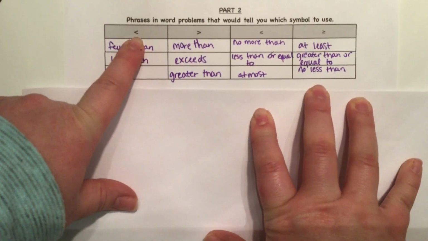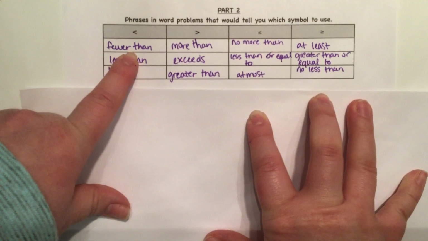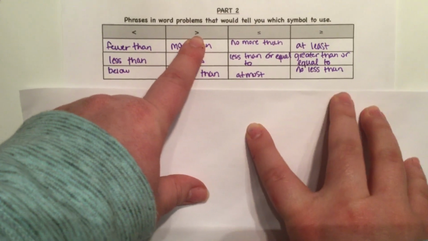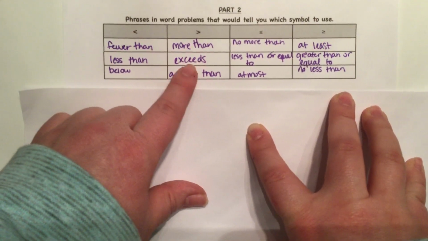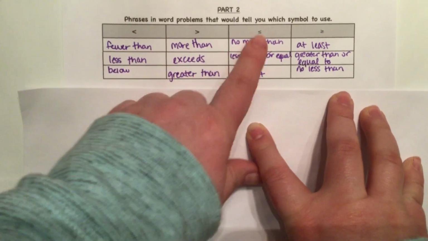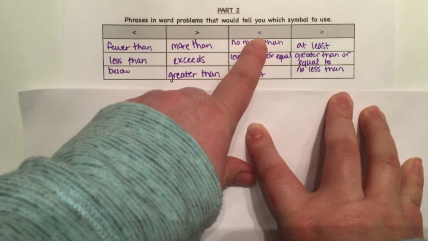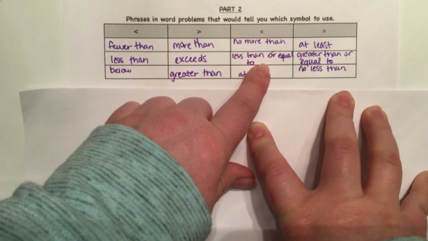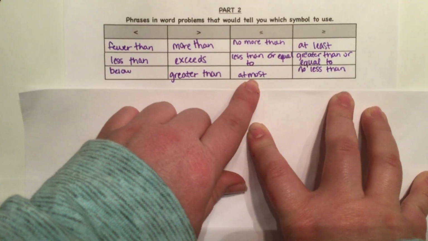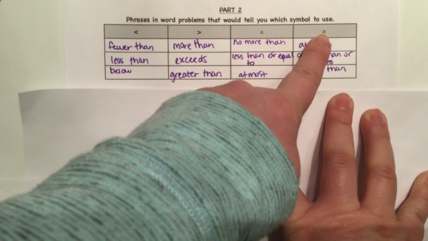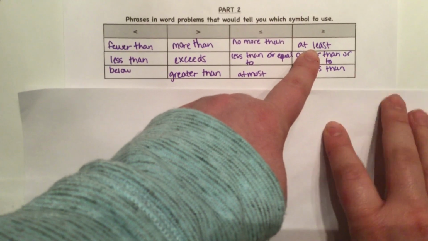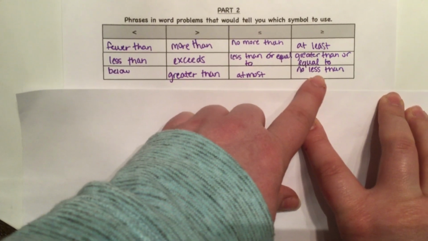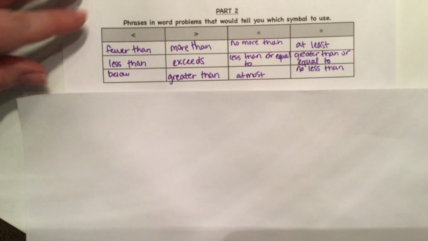If we've got the less than sign, some words that we can look for are fewer than, less than, below. If we've got the greater than sign, some words to look for are more than, exceeds, greater than. If we've got the less than or equal to sign, some trigger words are no more than, less than or equal to, at most. If we've got the greater than or equal to sign, some words to look for are at least, greater than or equal to, or no less than.